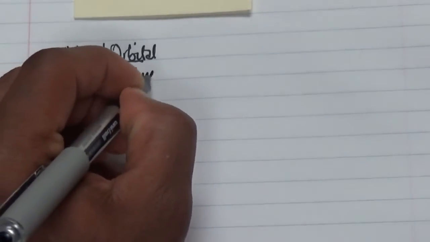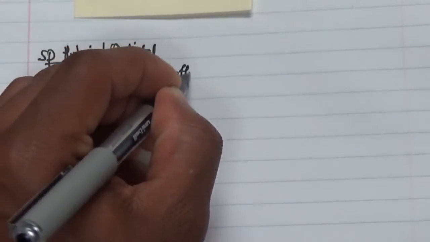Next is the sp hybridized orbital. This sp hybridized orbital focuses on the group 2 elements, which are the alkaline earth metals.